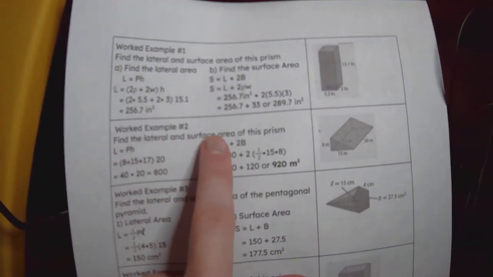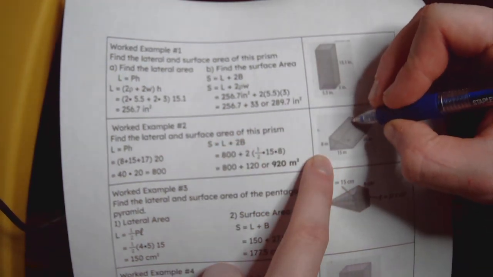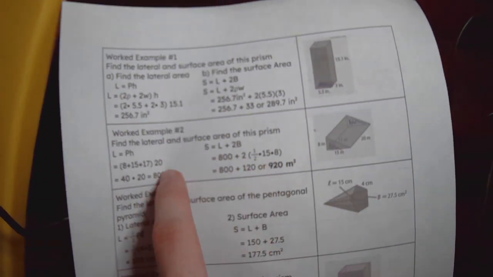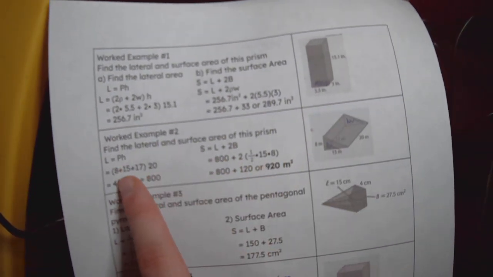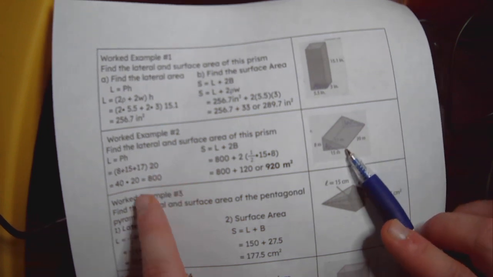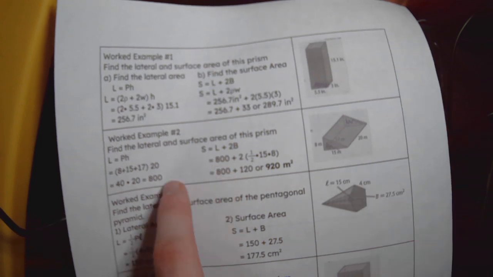Let's find the lateral and surface area of this prism. Okay, a triangular prism is way easier because the only thing I can choose is the base, which is the triangle. So perimeter of the base is 8 plus 15 plus 17 times 20, because that's how far the triangles are from each other. 40 times 20 is 800, plus 2 times area of the base.